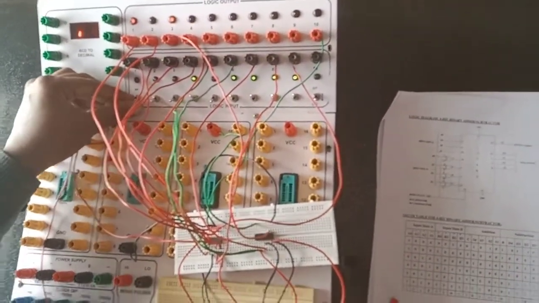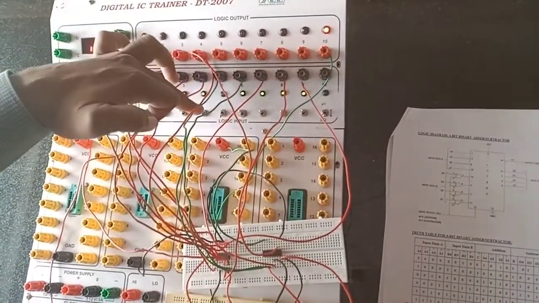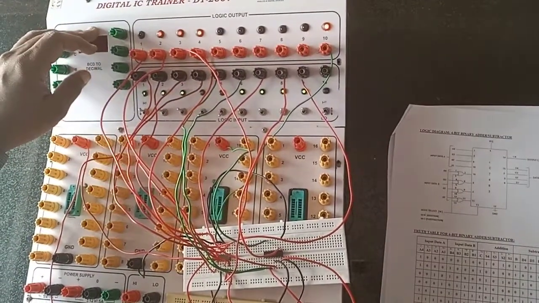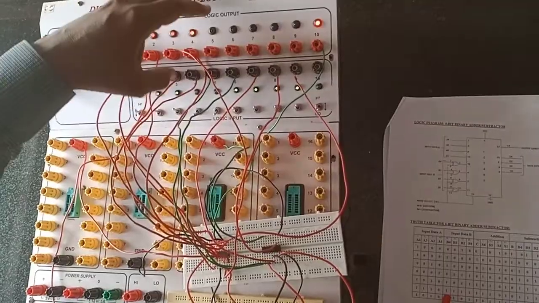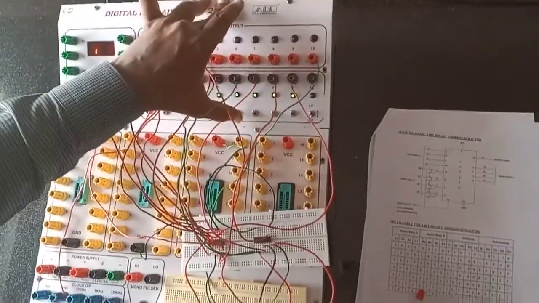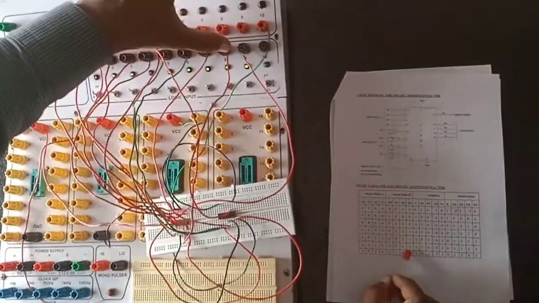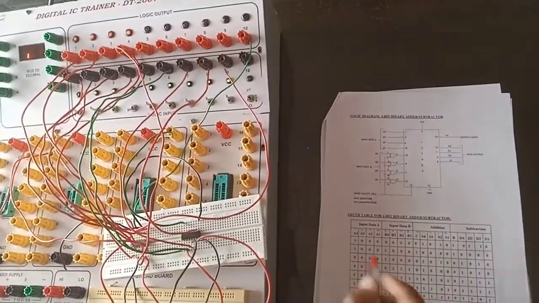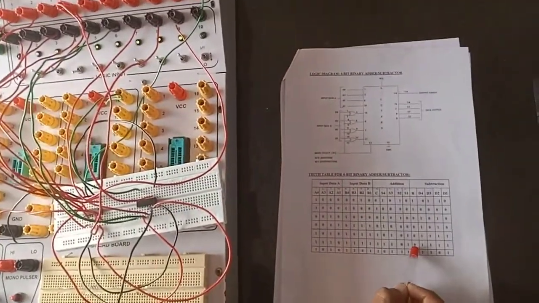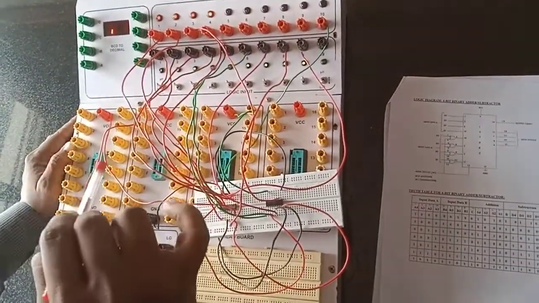The next input is A4, A3, A2 equal to 1, and A1 is equal to 0. B4 is equal to 1, B3 is equal to 1, B2 is equal to 1, B1 also 1. So all the B values are equal to 1. In this case, borrow is equal to 0. The difference will be all the values equal to 1. So this is verified in the trainer kit.